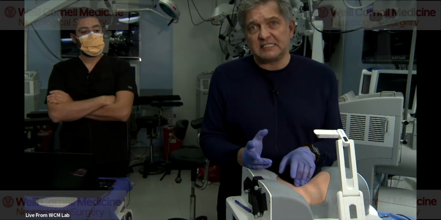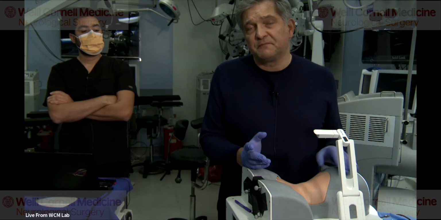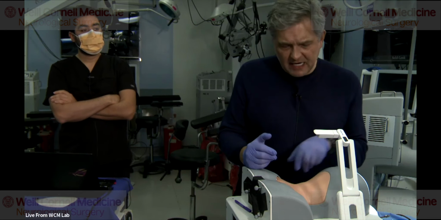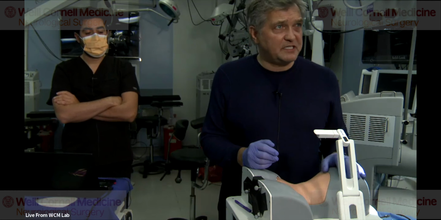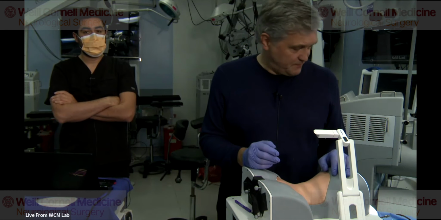If I did a case for cervical pedicle screws like C7 or T1 pedicle screws, I would probably not trust the Mayfield head holder reference, and I would actually put a spinous process clamp lower down. But for localization, it's perfectly accurate.